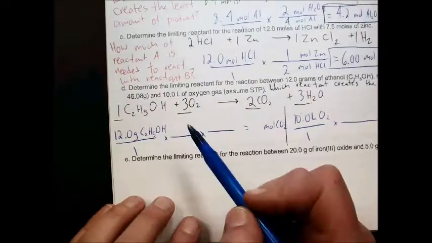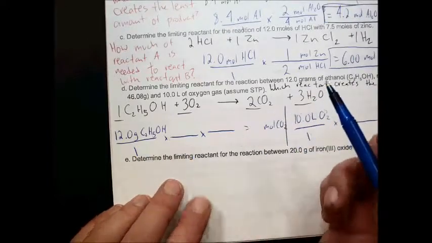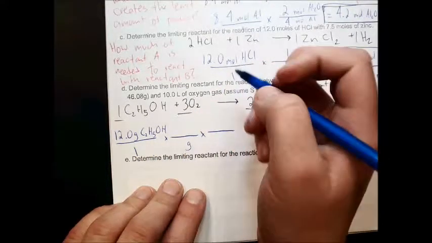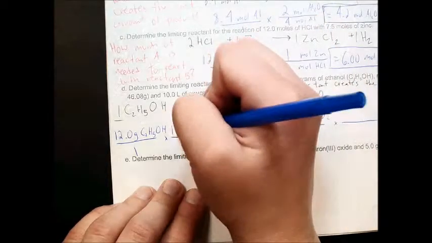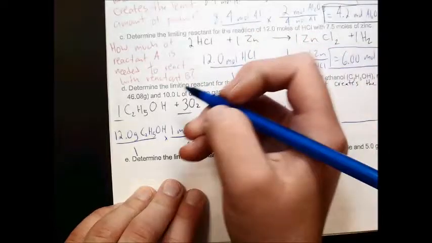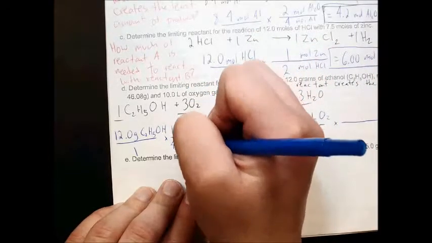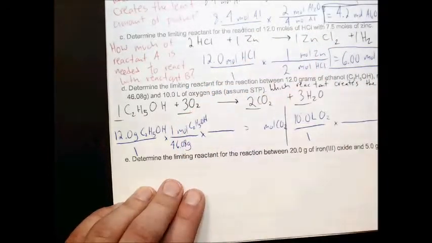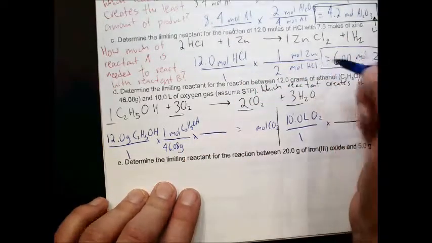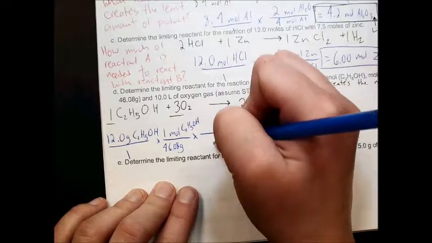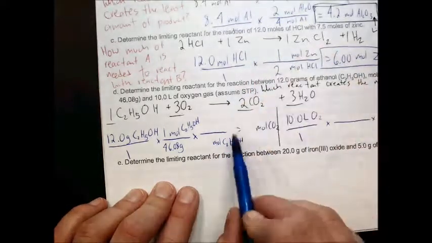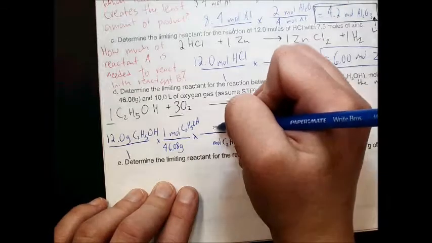For this first example, starting with 12 grams of C2H5OH, I want grams of that to cancel, so I'll put grams on the bottom. 1 mole of C2H5OH has a mass, I just calculated it up, 46.08 grams. Now I want moles of C2H5OH to cancel, so I'll write it on the bottom, and I'm converting it to moles of carbon dioxide.